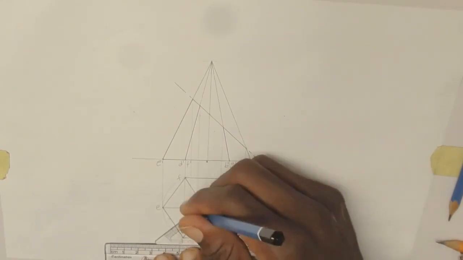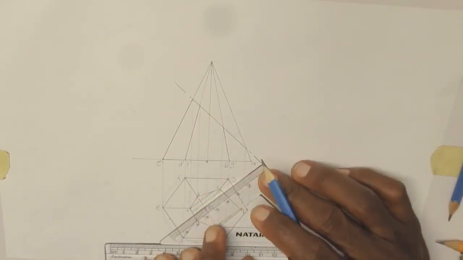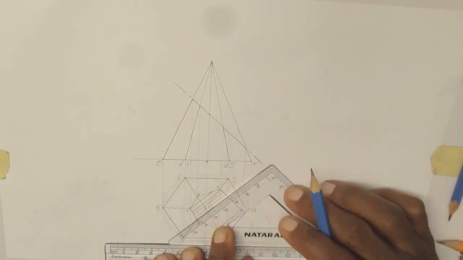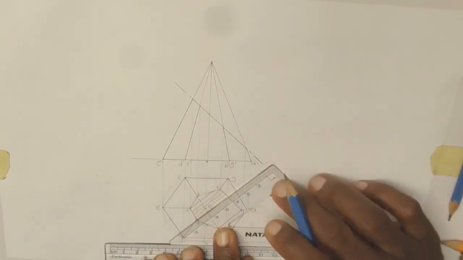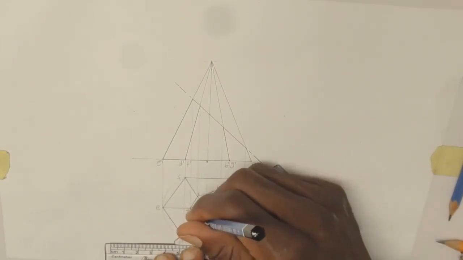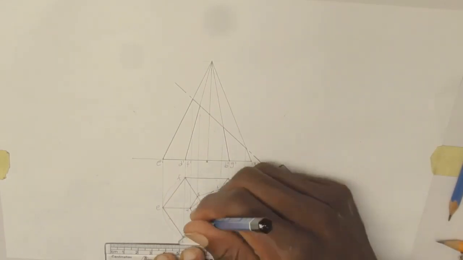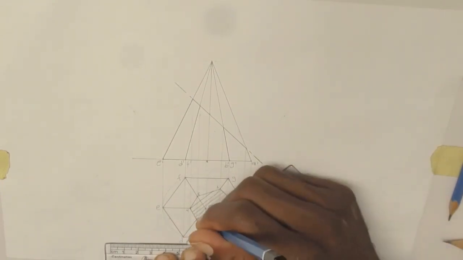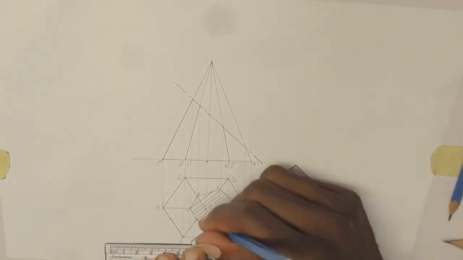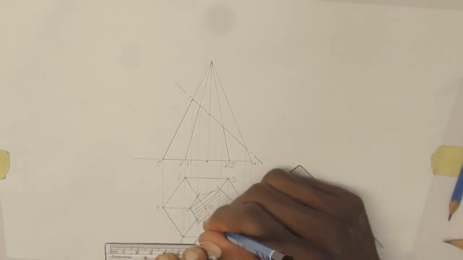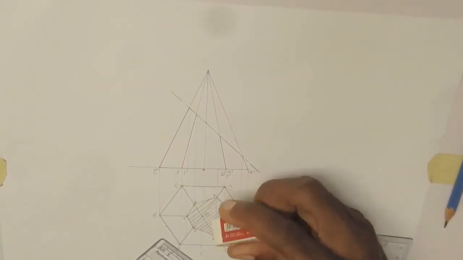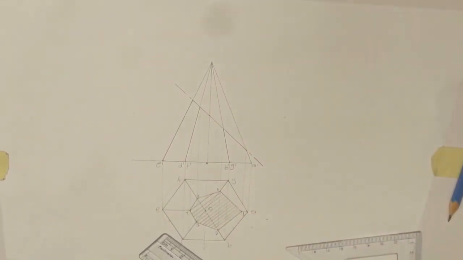Okay, so we section it, and we can just use our set square to draw lines inclined at 45 degrees to indicate the section surface. Okay, so this is the complete plan.